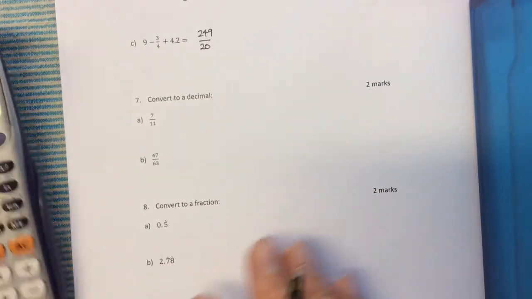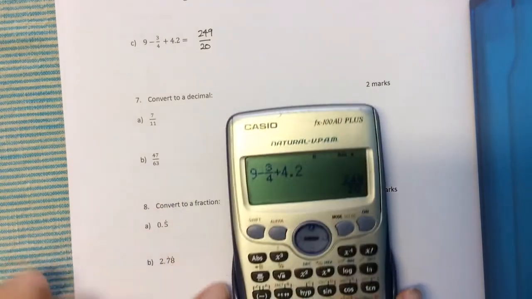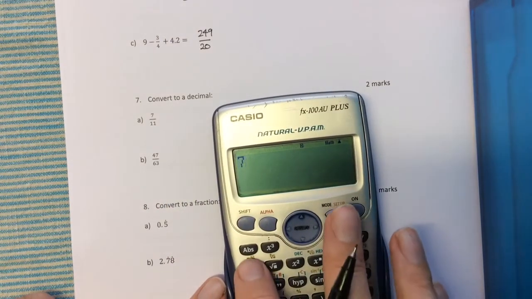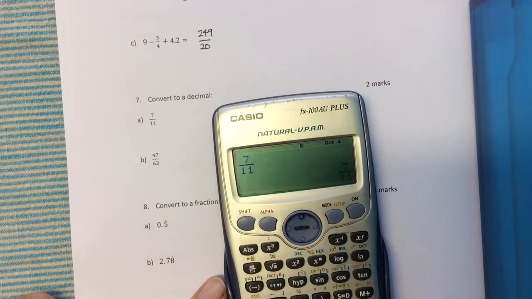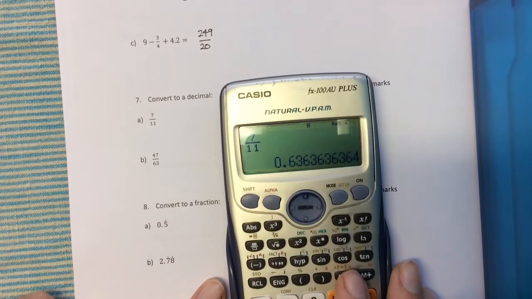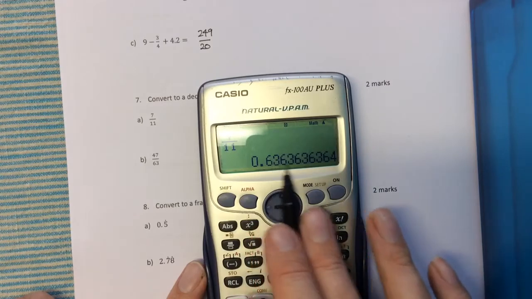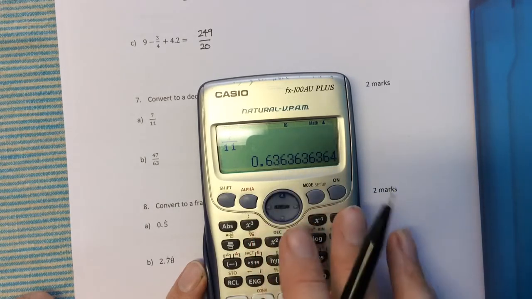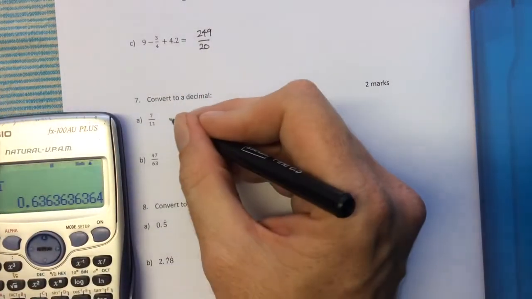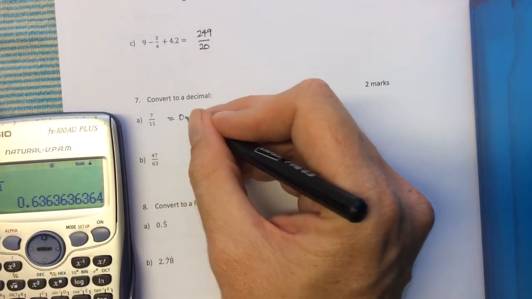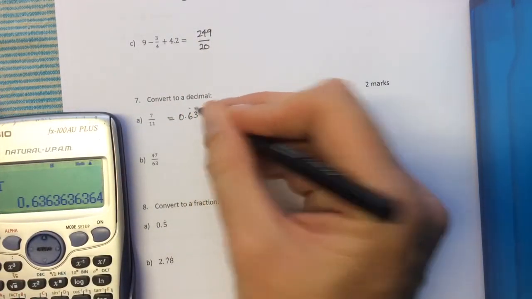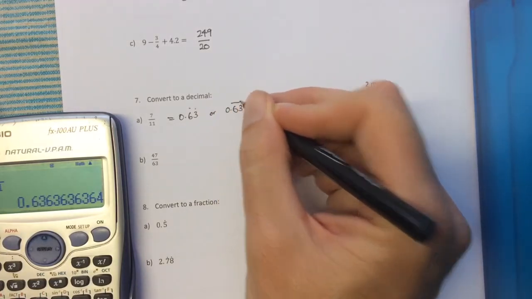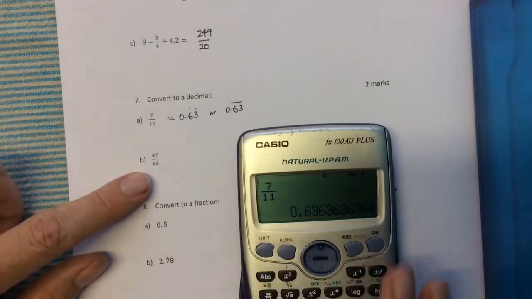Okay, convert to decimals. Again, if you've got your calculator, super easy. Type it in as a fraction, 7 over 11. Press equals, SD. Now the only mistake you may make is in the rounding off. This is actually meant to be 0.63 repeater. So you could write it like that, or 0.63 with a line across the top. We'll accept both of those.